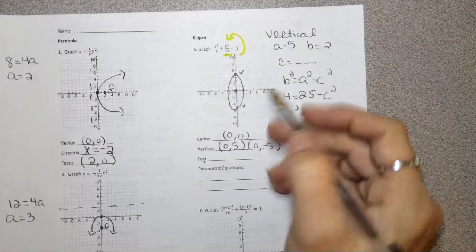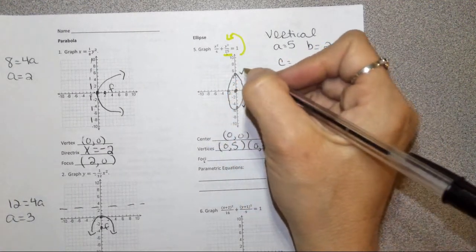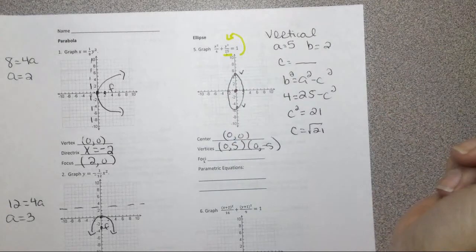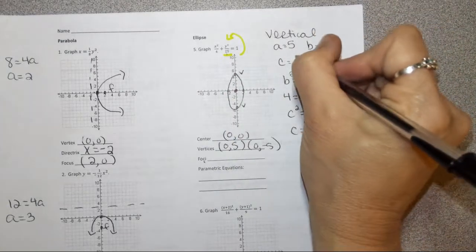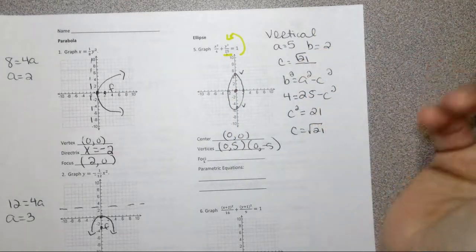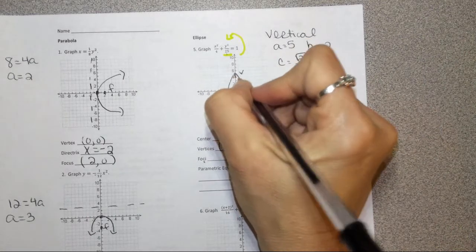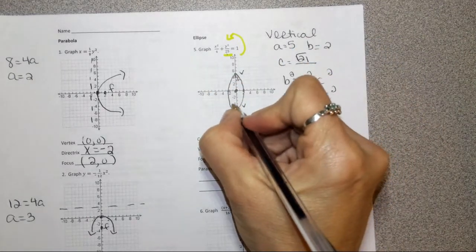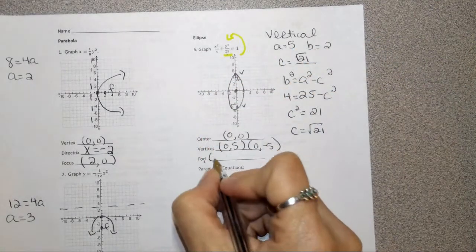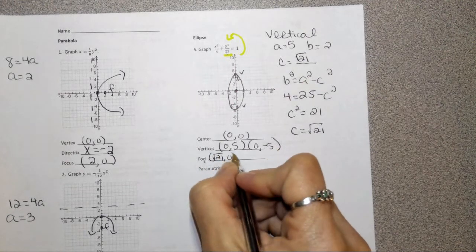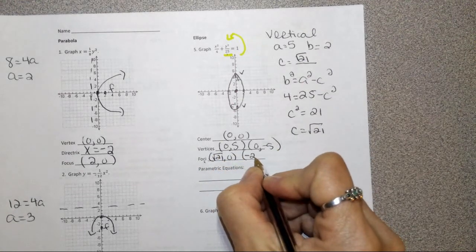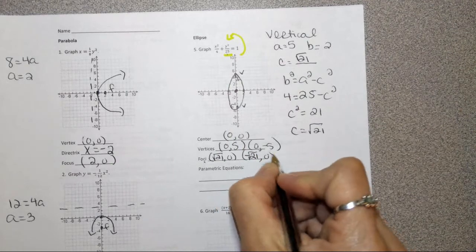So from the center, I'm going to go up the square root of 21, and I'm going to go down the square root of 21, which is going to be somewhere between 4 and 5. You can use your calculator. So a little above, a little below the 4. So my foci are going to be 0, square root of 21, and 0, negative square root of 21.